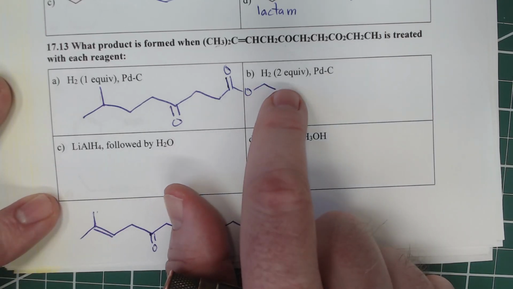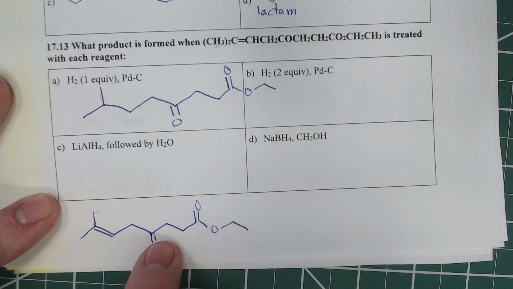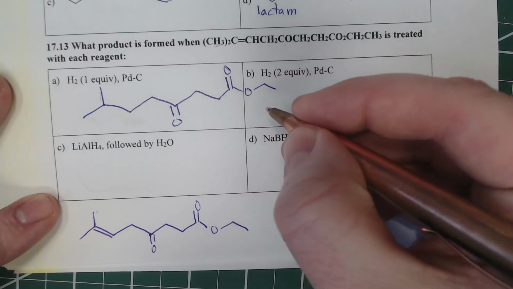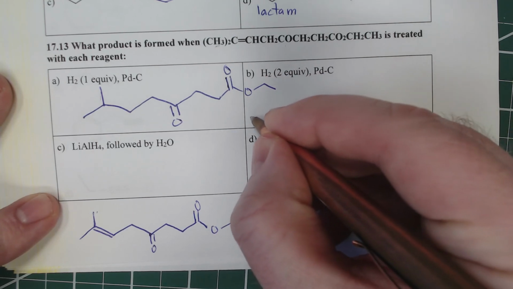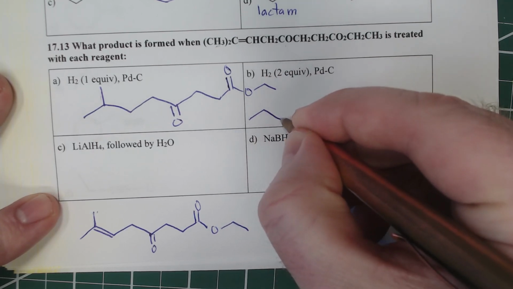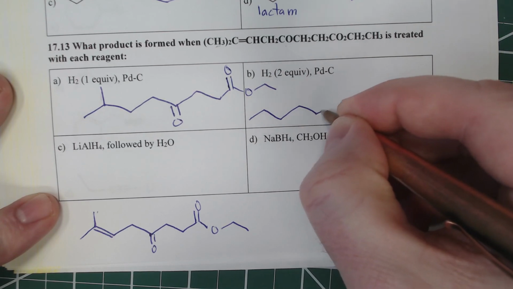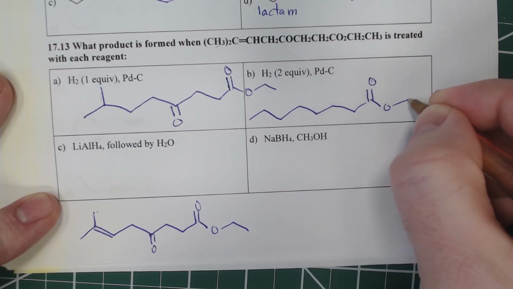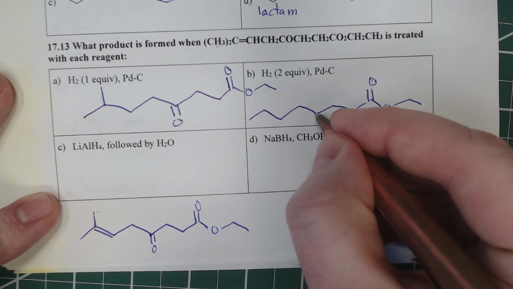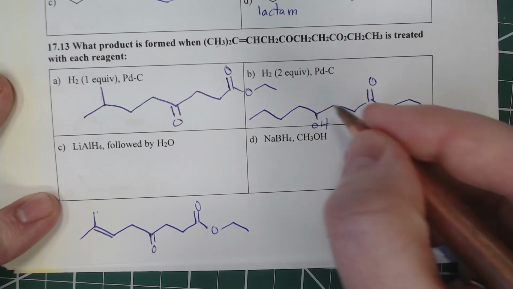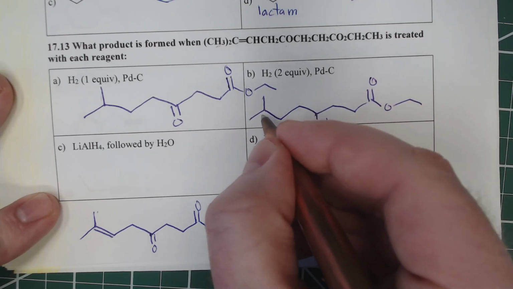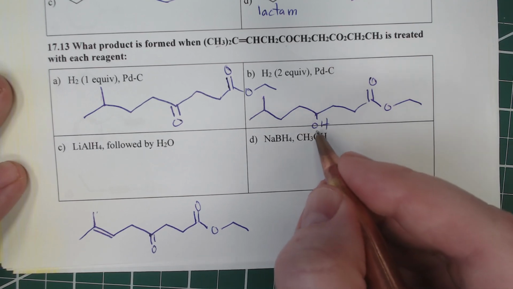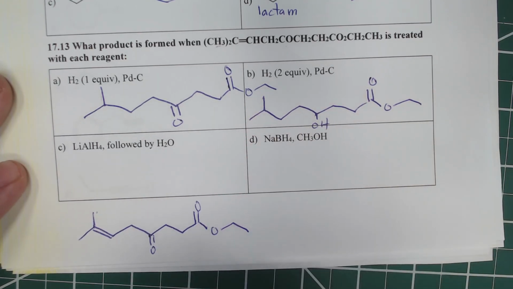With two equivalents, we'll reduce that alkene and we'll reduce this ketone, but we'll leave the ester unaffected. So let's see if I can get a little more space in here. 1, 2, 3, 4, 5. So our ester will remain unaffected, and then this will be an alcohol, and this alkene will get reduced down to the alkane. So we'll reduce two different things there.